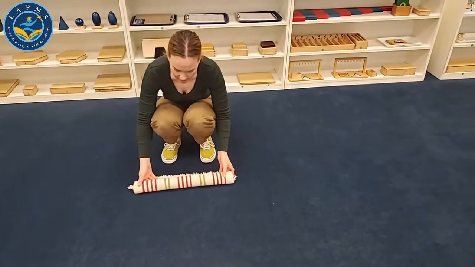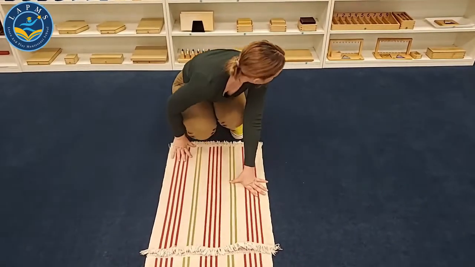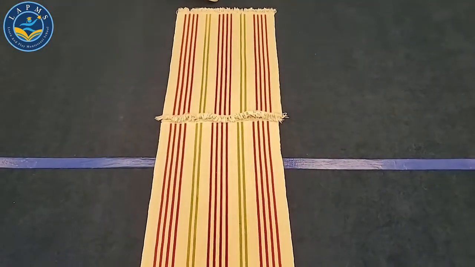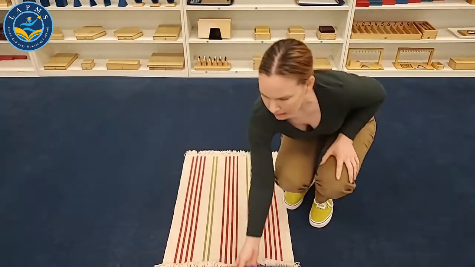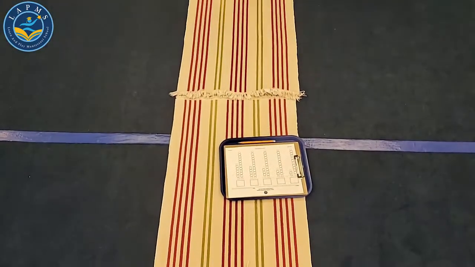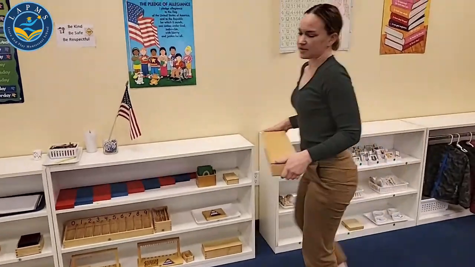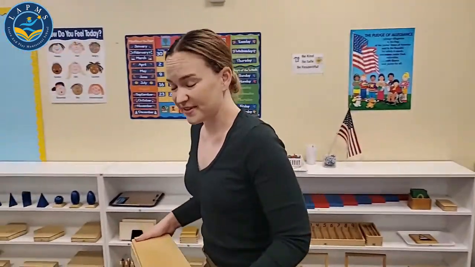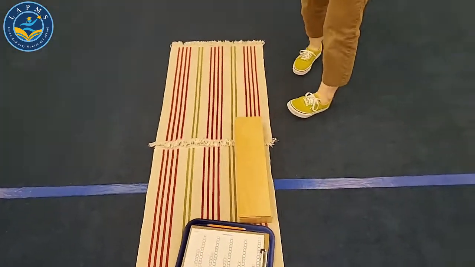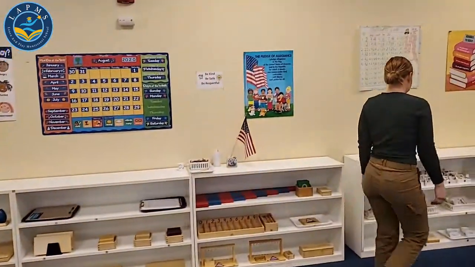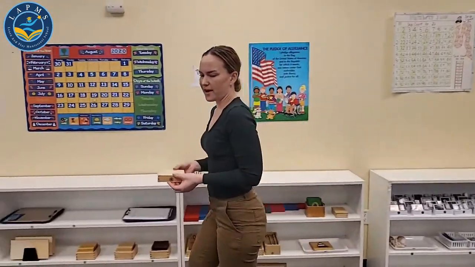Today, we're gonna take a look at the teen board. So I'm gonna get my worksheet and my teen board. There's lots of pieces, so sometimes we get up and down and move a lot. That's okay, because we're hard workers, right? Yeah. Hard work is no problem for us.